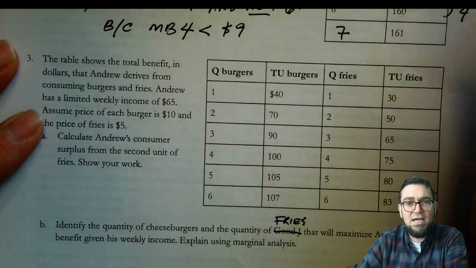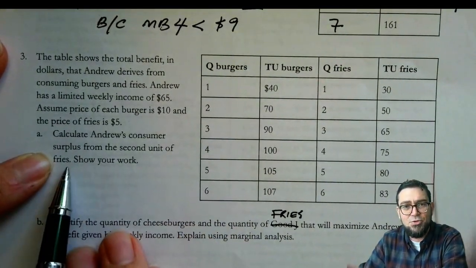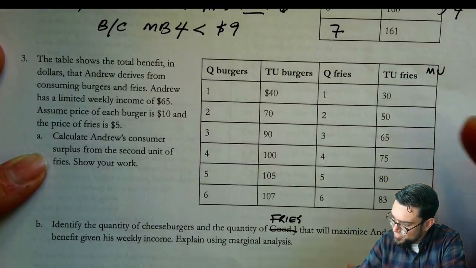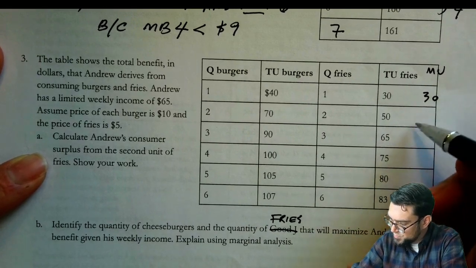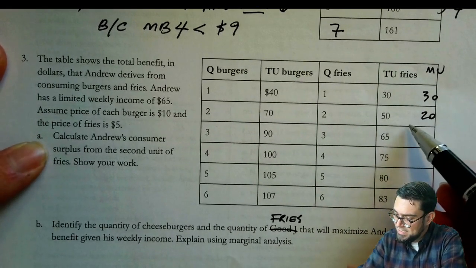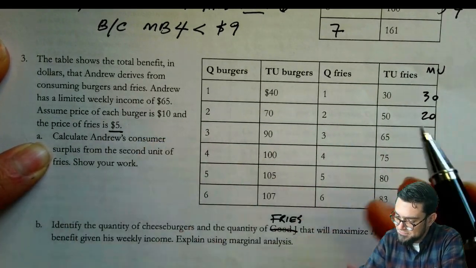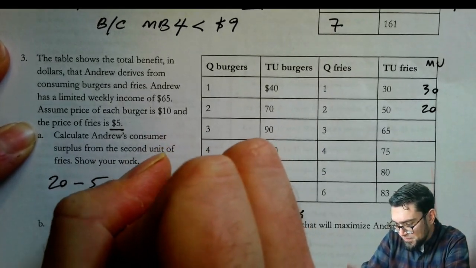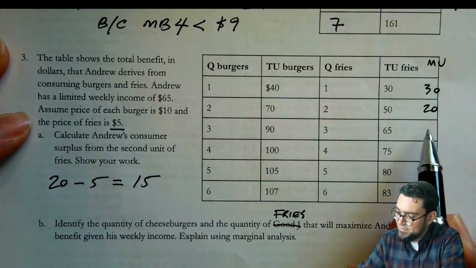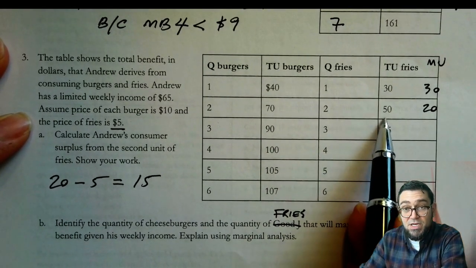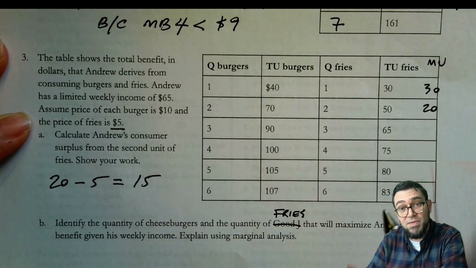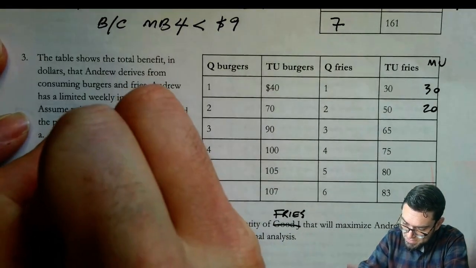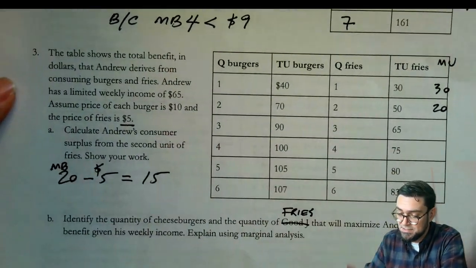So we have to calculate his consumer surplus from the second unit of fries. For his fries, I'm just going to do MU here. He gets 30 from the first one, and he gets 20 from the second one. His price of fries is 5. So his 20 minus 5 equals 15. And that 20 is coming from 30 to 50, right? So that's his marginal utility from that second unit of fries. I subtract out what he paid for it, so my marginal benefit minus the $5 is 15.